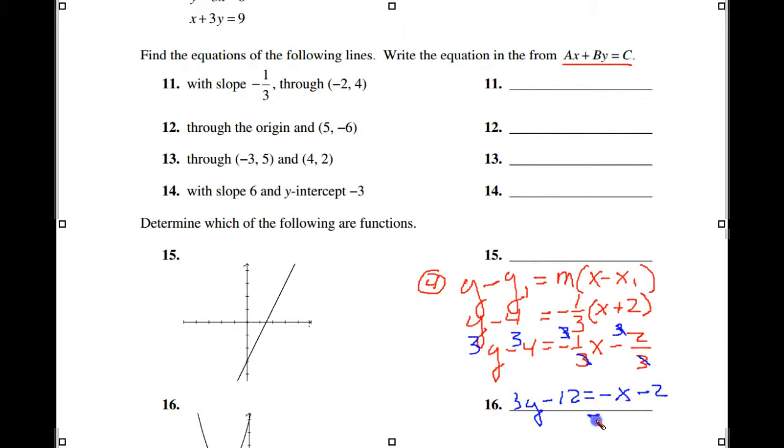So this then becomes a negative x plus 10, because on the other side is a positive 12 and a negative 2, positive 10. And this is 3y. Now they want this answer in standard form, so I'm going to move the x over to this side.